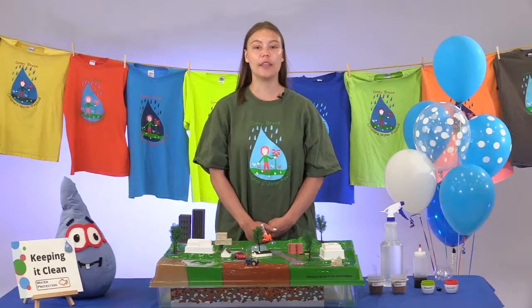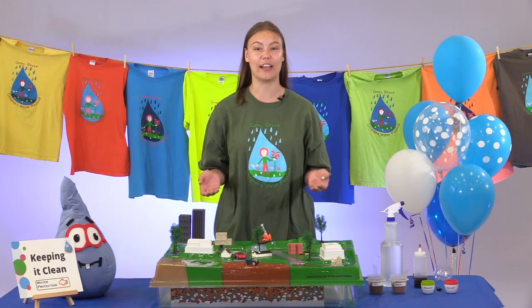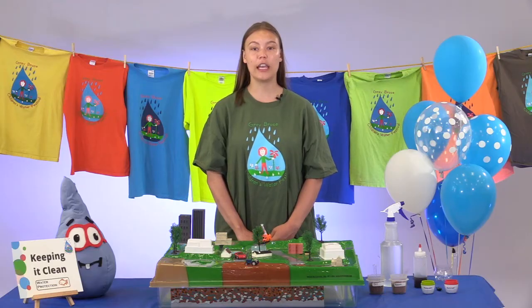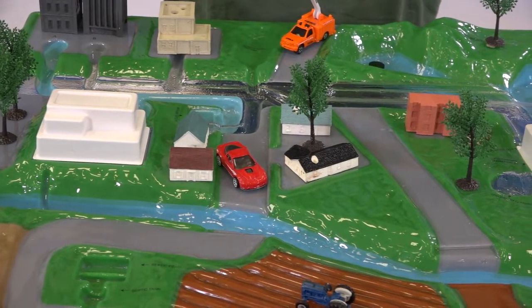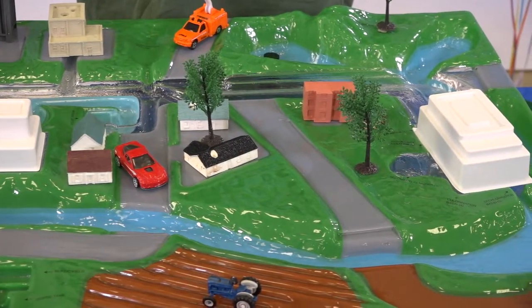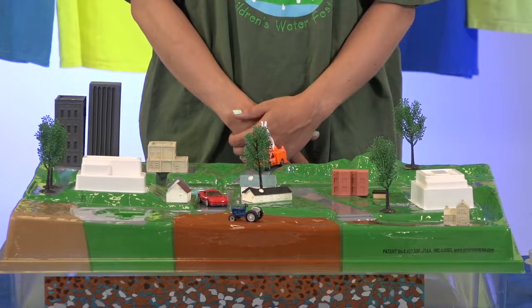to pollution. This model shows how our actions in both rural areas and urban areas can have an effect on a variety of habitats. Today, we are going to learn how the things we put on the ground can pollute our water. We will also learn how we can reduce pollution to help protect the groundwater. Here, we have a model of a town and a farm. What do you see? There is a lake, a river, houses, trees, storm drain, bridges, farmers' fields, etc.